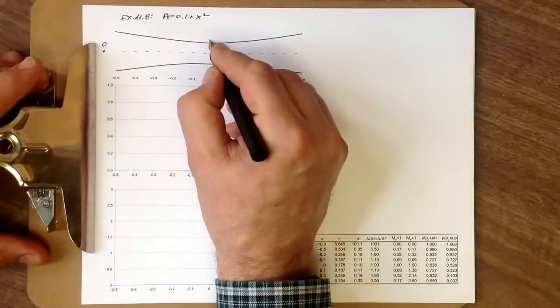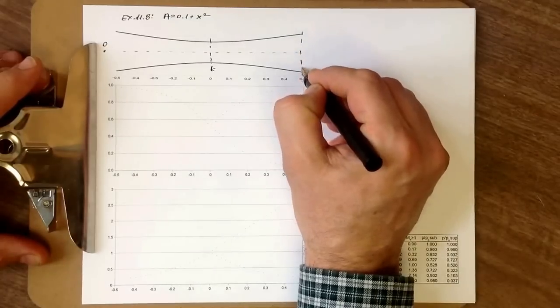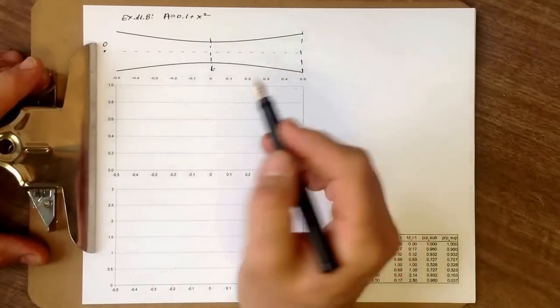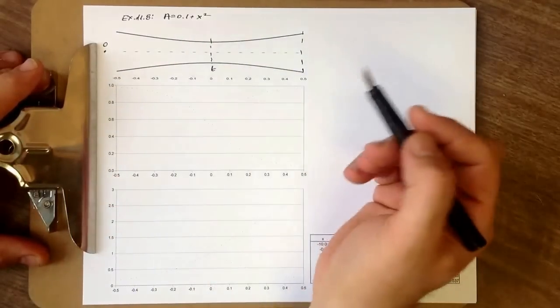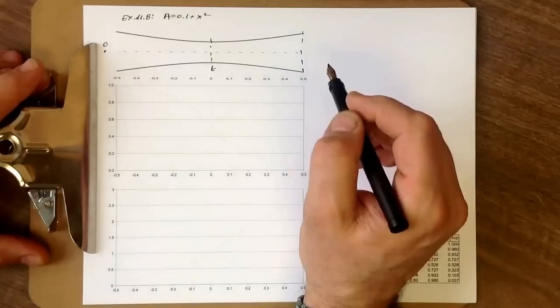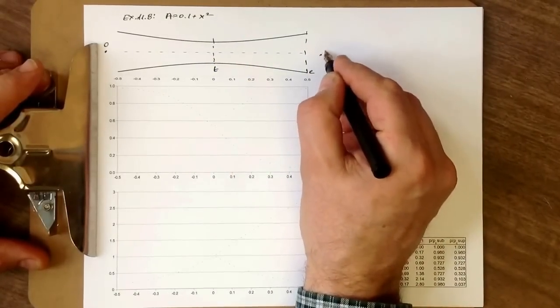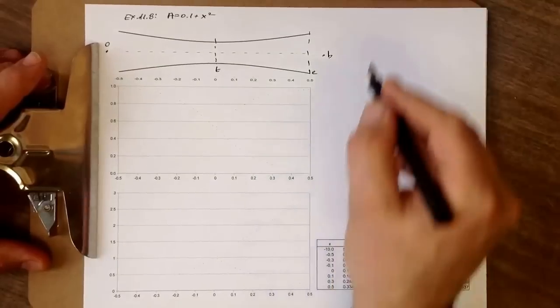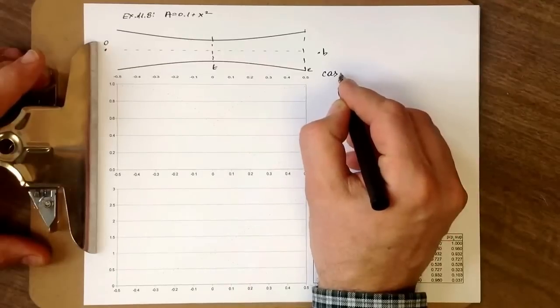So again we have the throat in the middle, and the throat doesn't have to be in the middle, of course, but this is a symmetric nozzle, so the throat is the position where the diameter of the nozzle is minimal, and we have exit and some back pressure conditions. So let's now look at the cases.